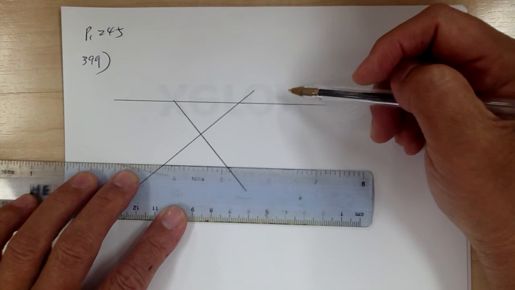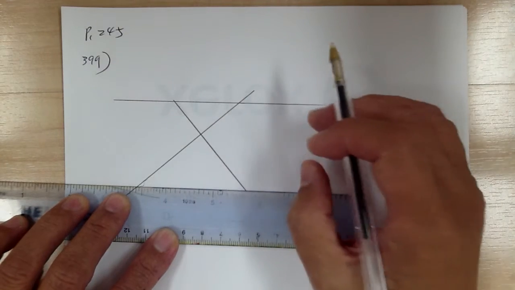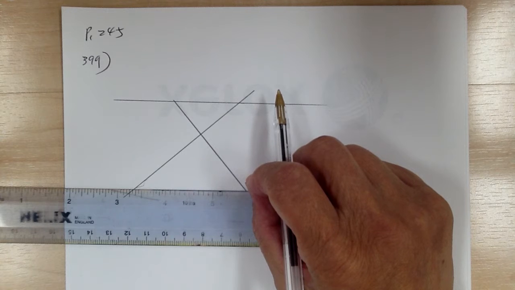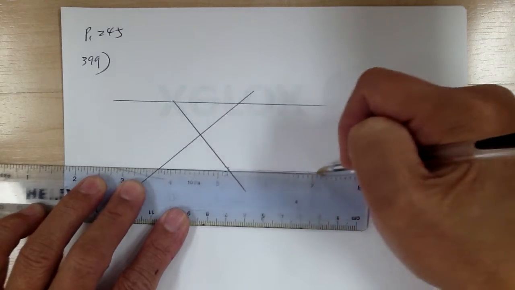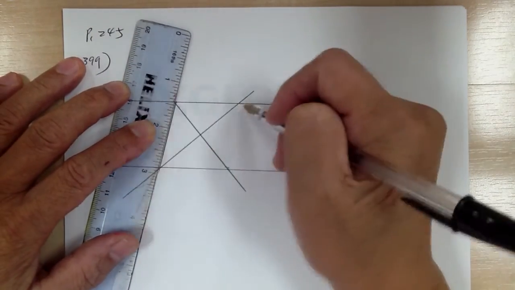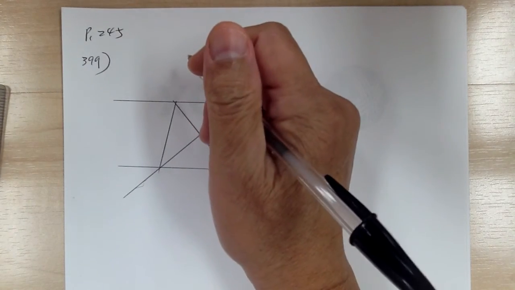And what you're going to see is that in order to fulfill these conditions, we actually end up with a parallelogram. So you're going to end up with this kind of situation.